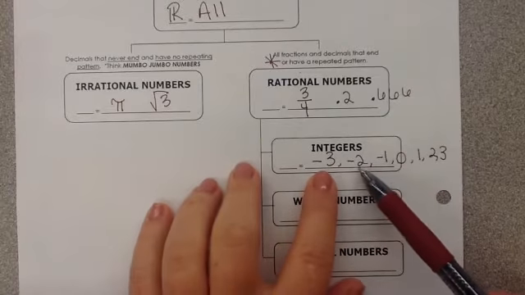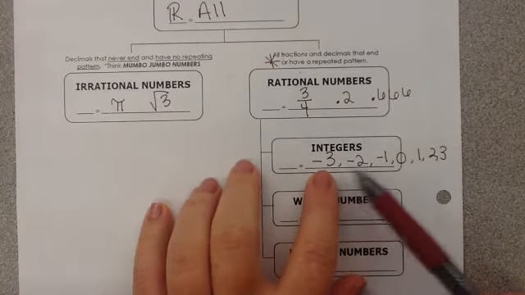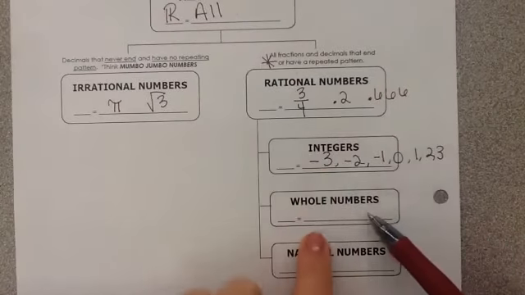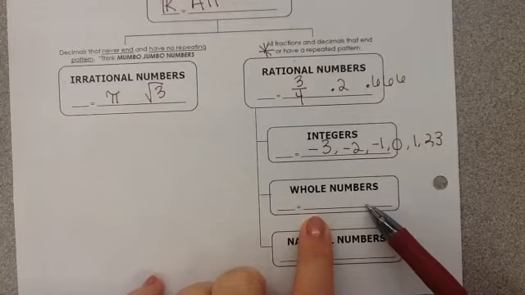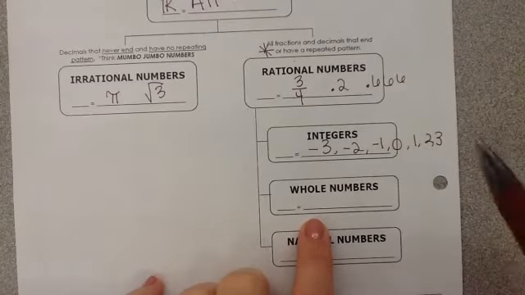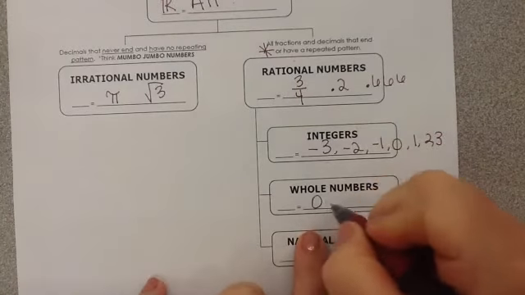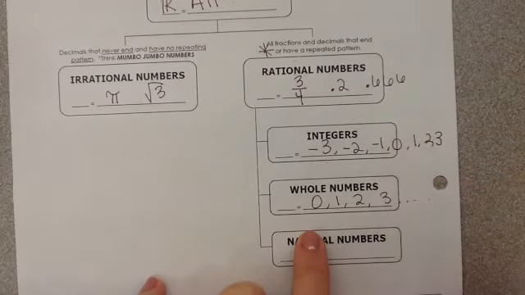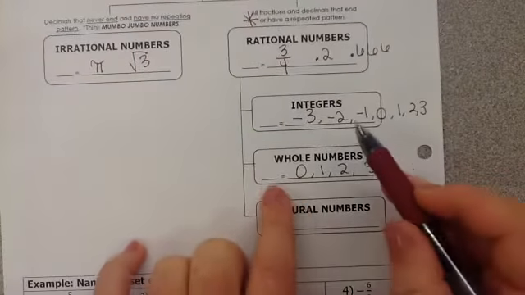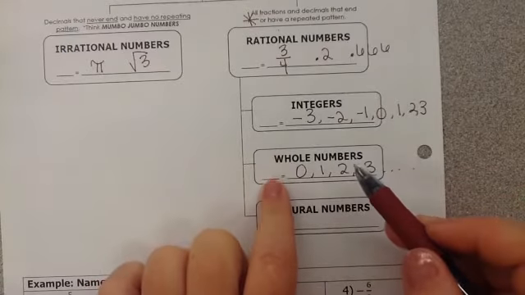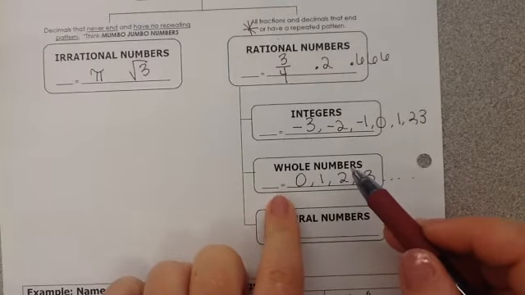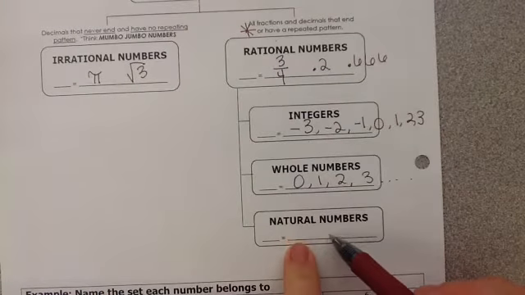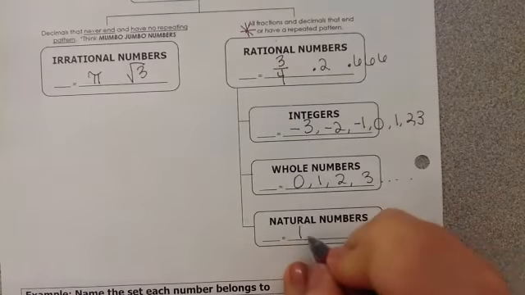So no decimals, no fractions allowed. I can have negative or positive. I'm going to break it down a little bit further to whole numbers. We're going to get rid of the negatives. Okay. I'm going to get rid of the negatives for whole numbers. Then lastly, natural, I'm going to get rid of 0.